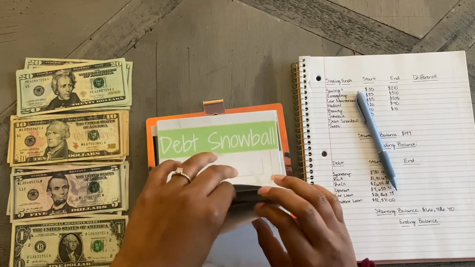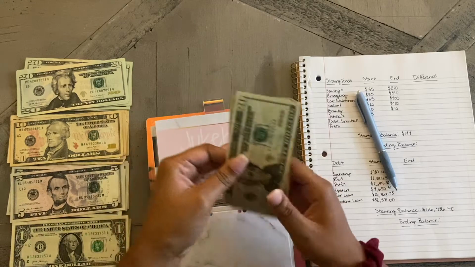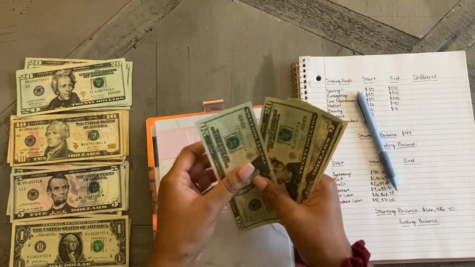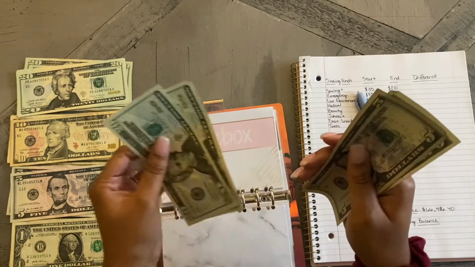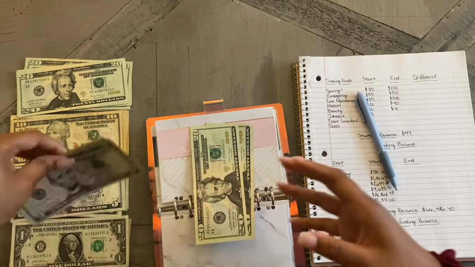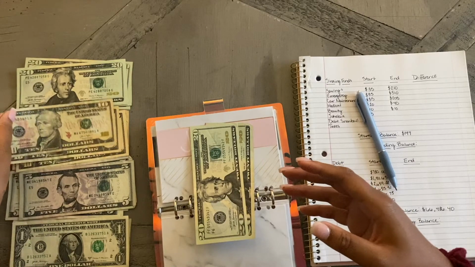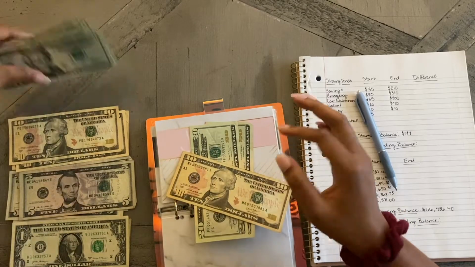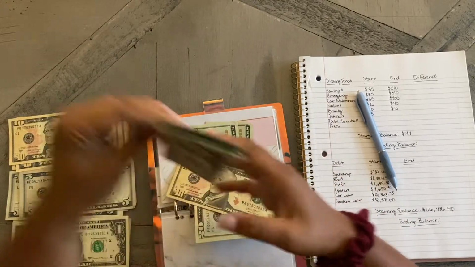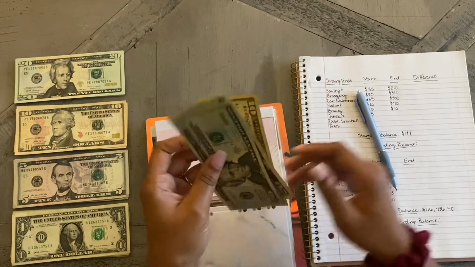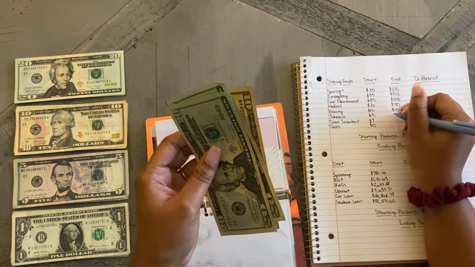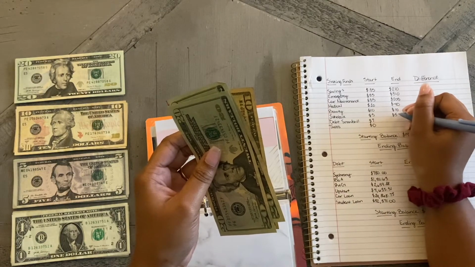Alrighty. Jukebox, my baby. I have 20, 40, 45, 50. So I'm going to take these 5s and get 10s. You guys, I need tens. I need tens. All right. So 20, 40, 50. So I have 50 in jukebox now, a jukebox envelope.